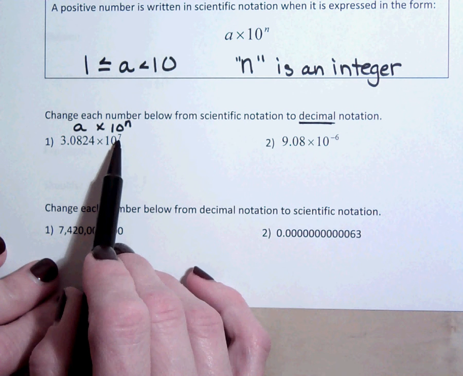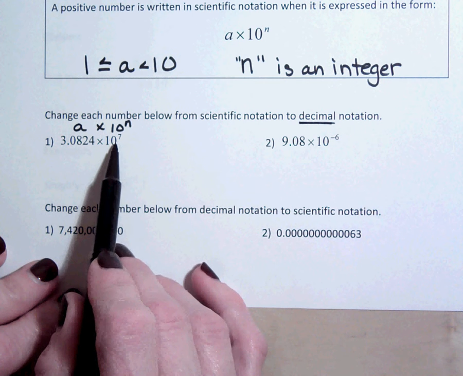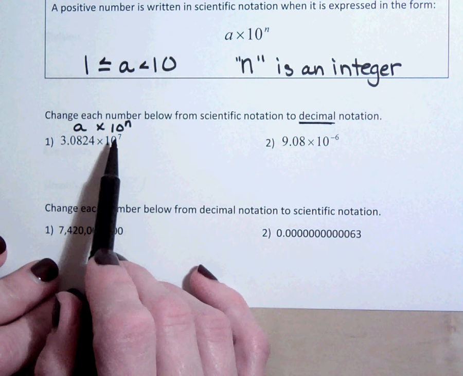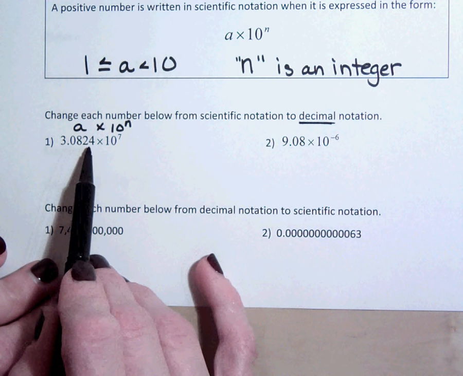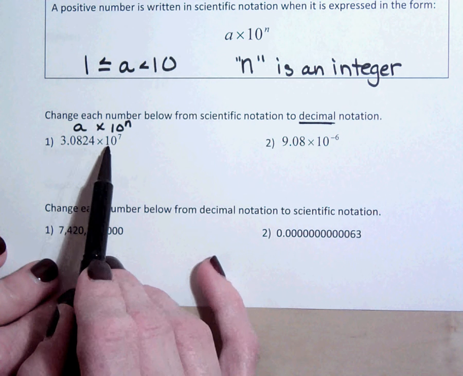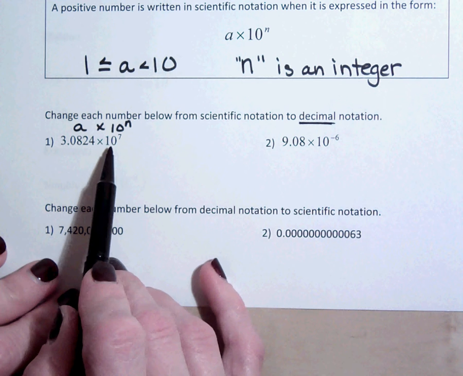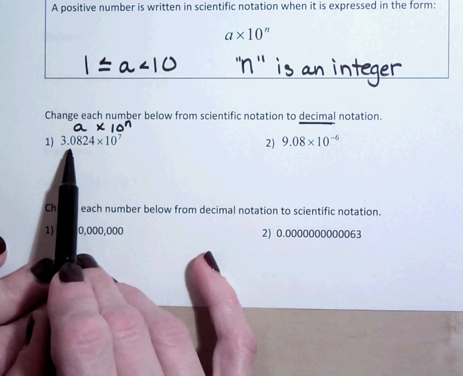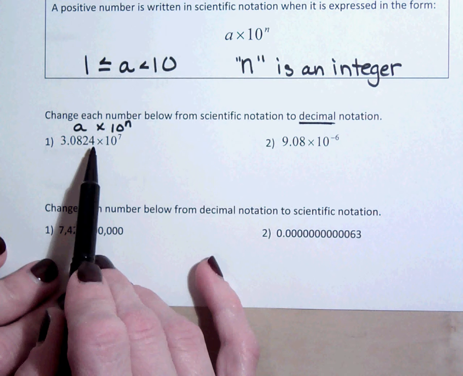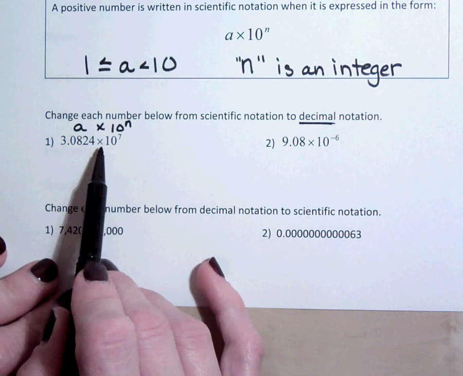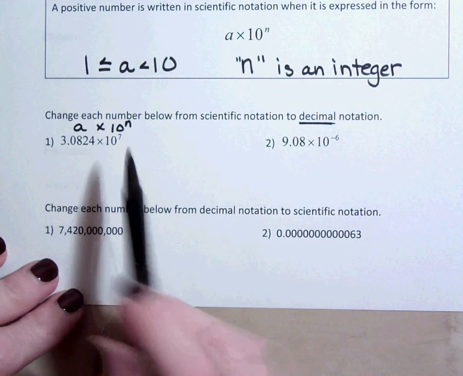If it's positive, that means I'm multiplying by a number larger than 1, which means my 3.0824 is going to become bigger. Because 10 to the 7th power, remember, that's a 1 followed by 7 zeros. That would be 10 million. So I'm taking 3.0824 and multiplying it by 10 million. That's going to get a lot bigger. But instead of writing all that out and doing the longhand multiplication, I just have to move my decimal point.